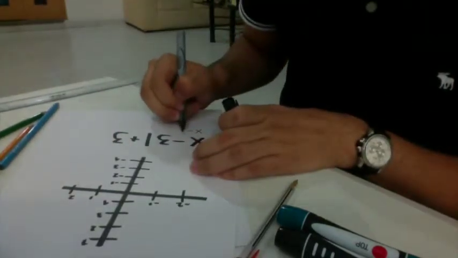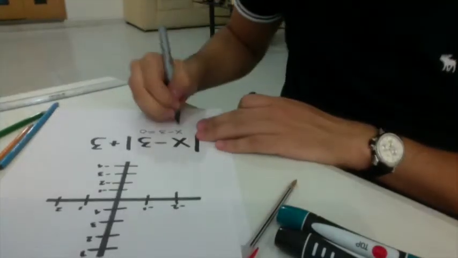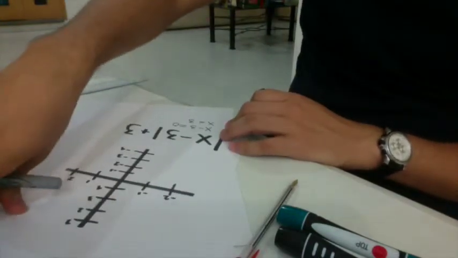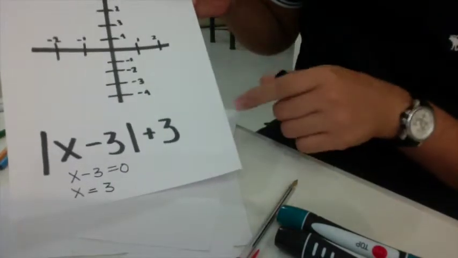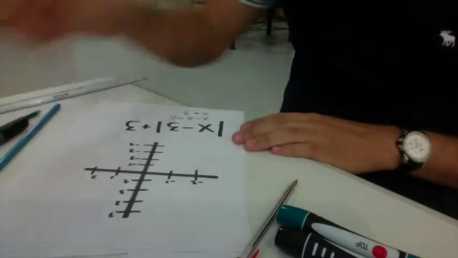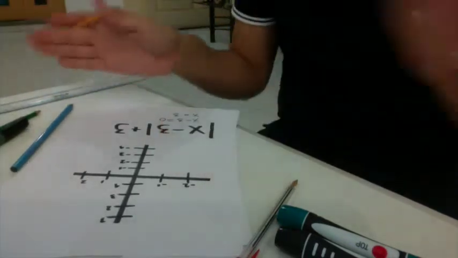We set it equal to 0, like this: x minus 3 equals 0. So x passes positive, which means that x is equal to 3. So the numbers or the additions or subtractions that are inside mean that the graph goes to the right or to the left.